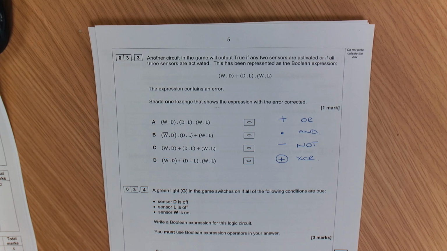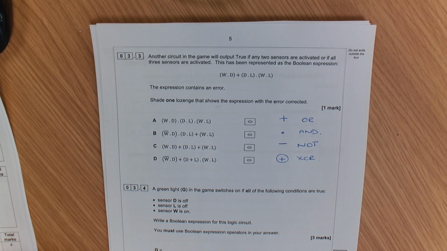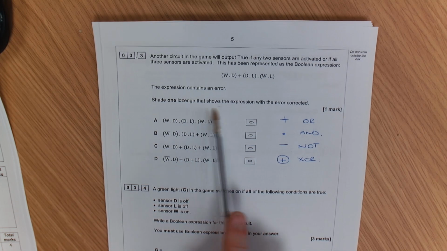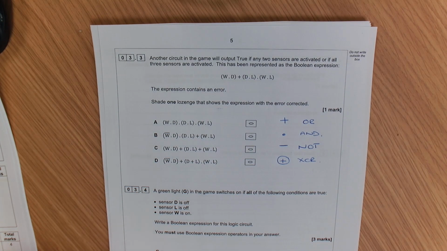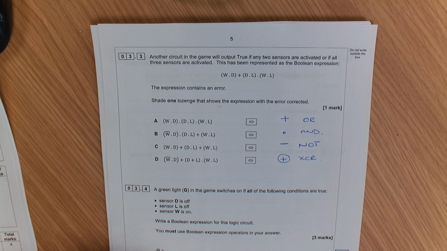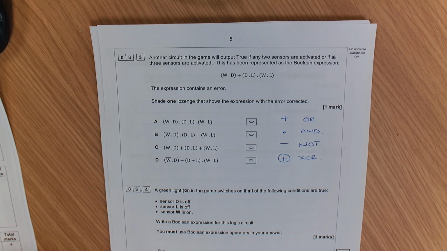So what are we going to need to use? It says shade 1 that shows the solution with it corrected. Which one do we think it is? It is C, but why? Because in all scenarios, at least 2 sensors are on. Yeah. Alright. In all scenarios, it needs 2 sensors on.